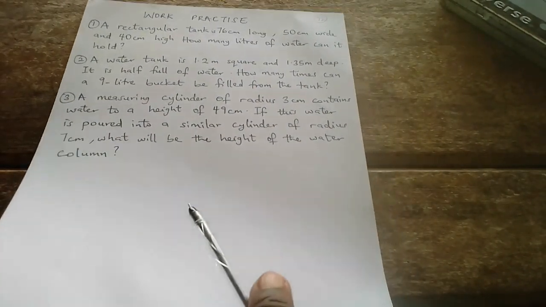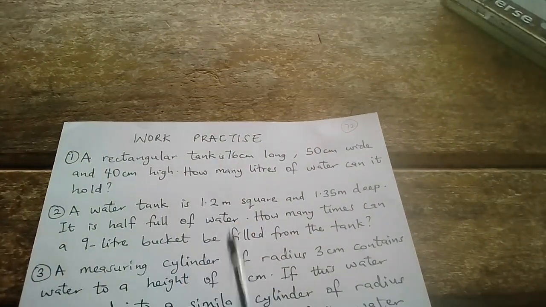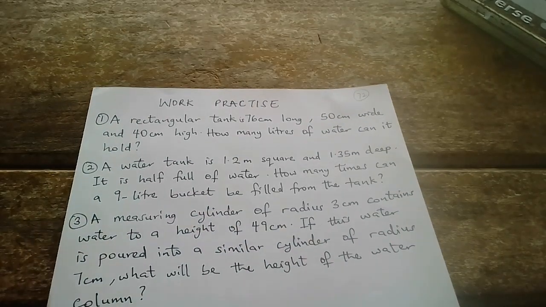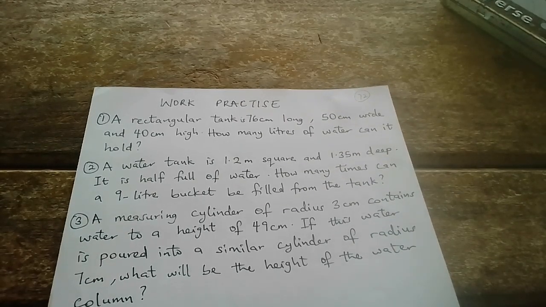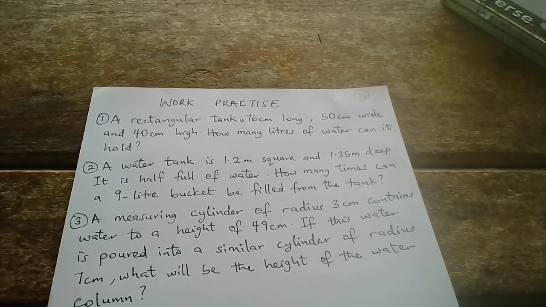Now for the work practice, you are going to do this. Number 1. A rectangular tank is 76 centimeter long, 50 centimeter wide, and 40 centimeter high. How many liters of water can it hold? Number 2. A water tank is 1.2 meters square and 1.35 meter deep. It is half full of water. How many times can a 9-liter bucket be filled from the tank?